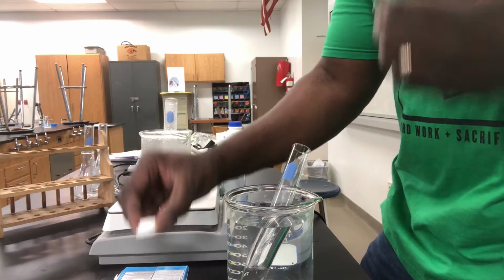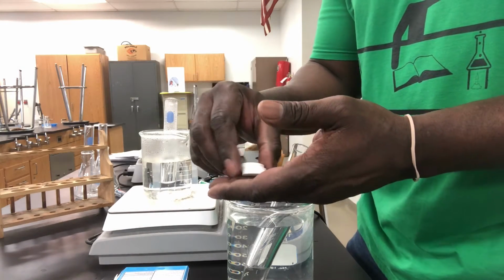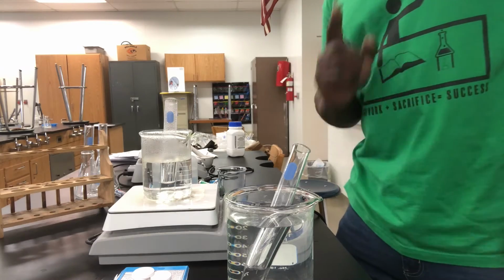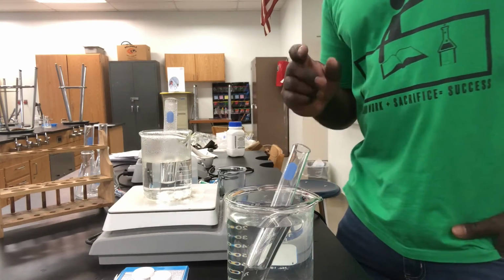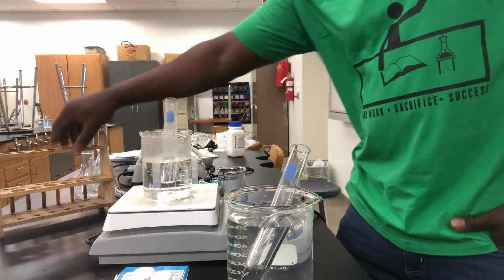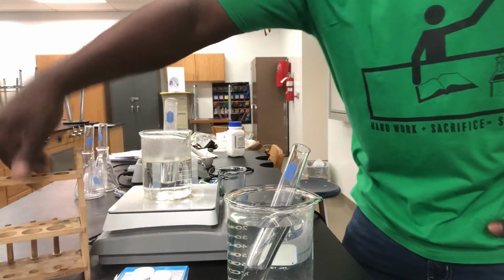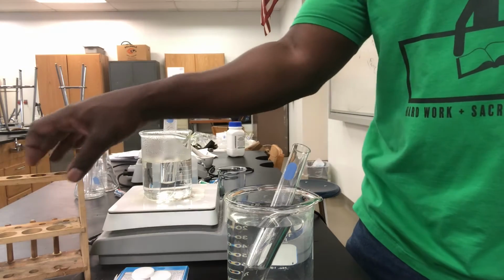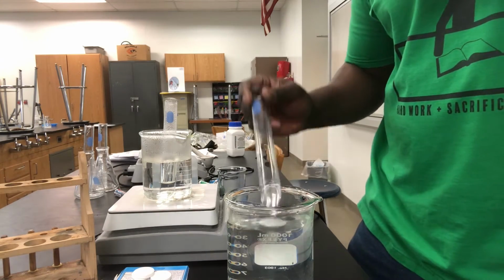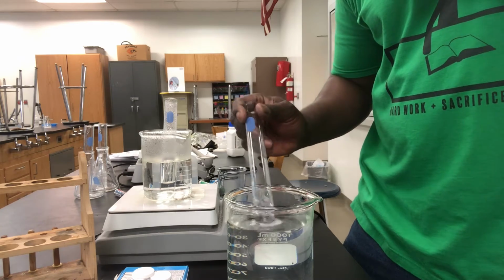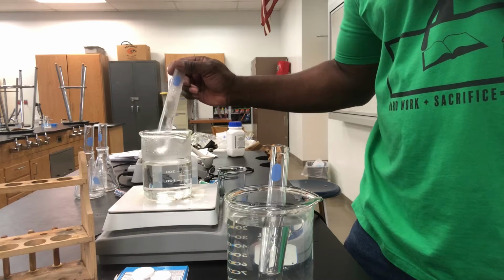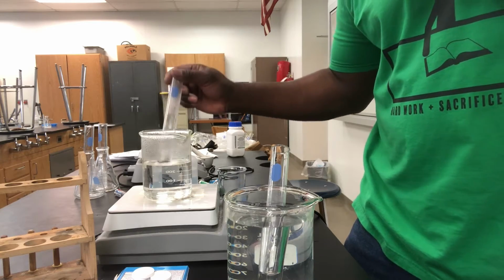Now, I'm going to use some Alka-Seltzer tablets that I got from my local Walgreens. In terms of temperature, I'm going to break one in half and place half in each of these test tubes, and we're going to try to observe the results. So we have the colder test tube with the colder water, and the hotter test tube right here with the hotter water.